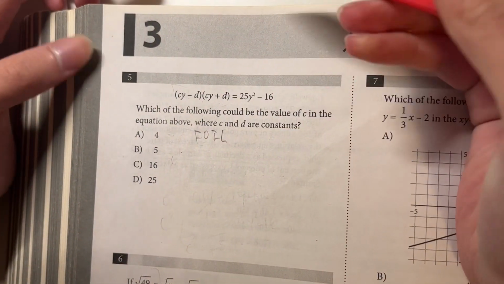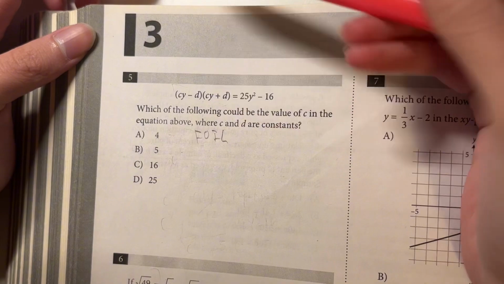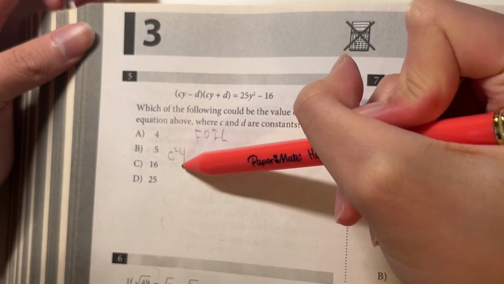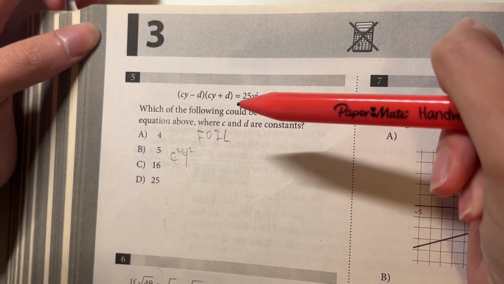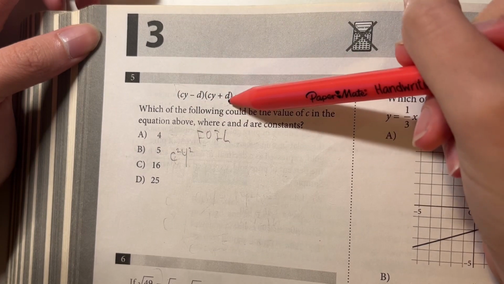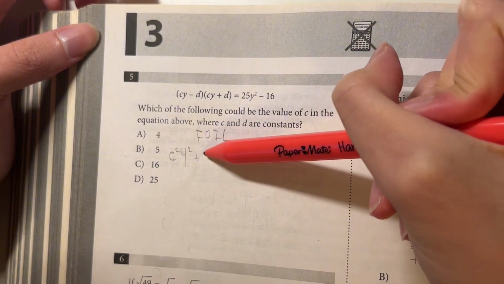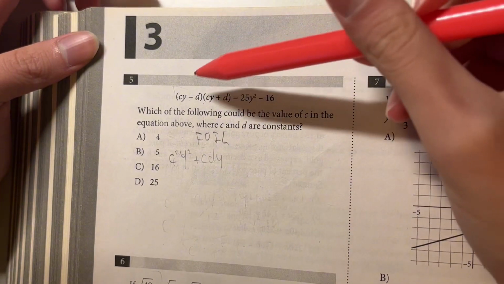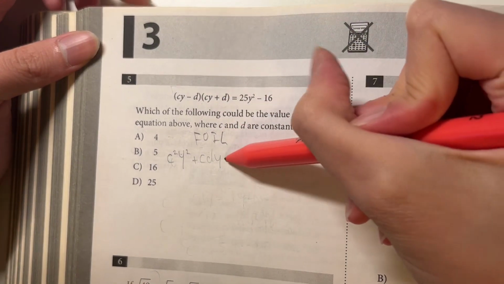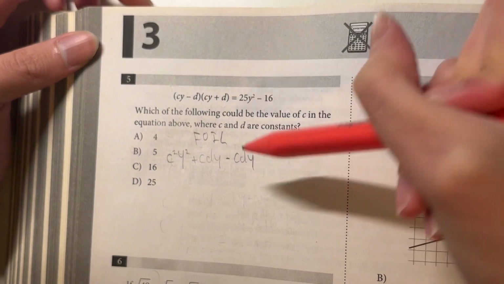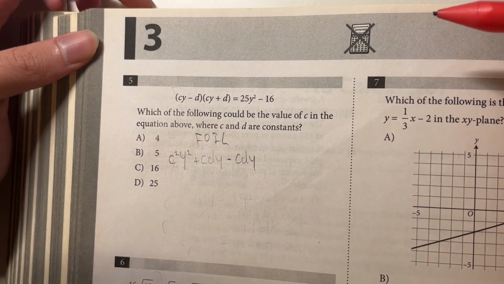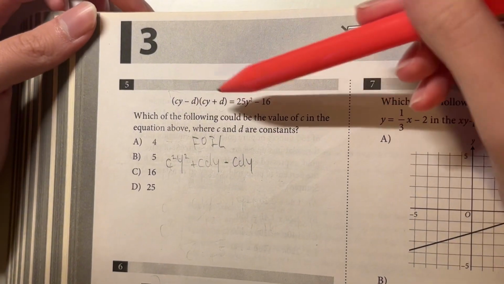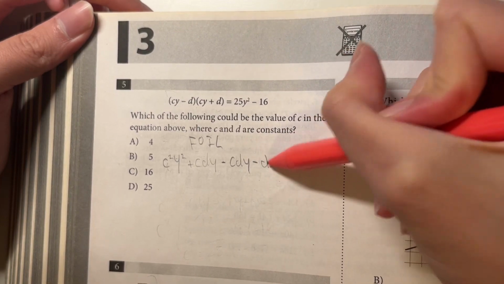F stands for multiplying the two first terms. CY times CY is C squared Y squared. O stands for multiplying the two outer terms. CY times positive D is just positive CDY. I stands for multiplying the two inner terms. Negative D times CY is negative CDY. And finally, L stands for multiplying the two last terms, and negative D times D is negative D squared.